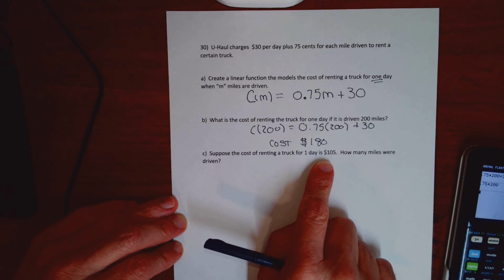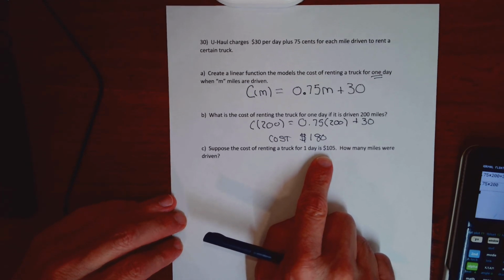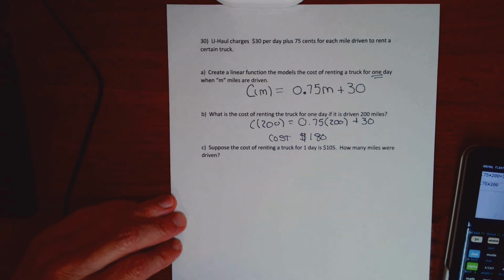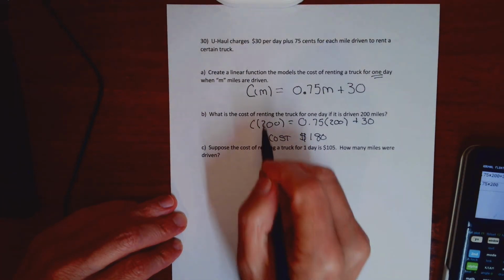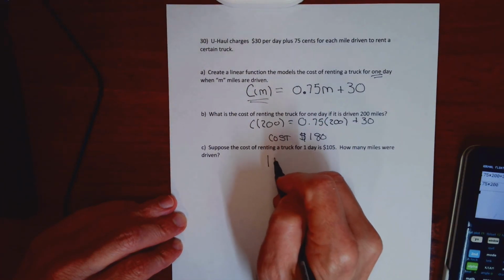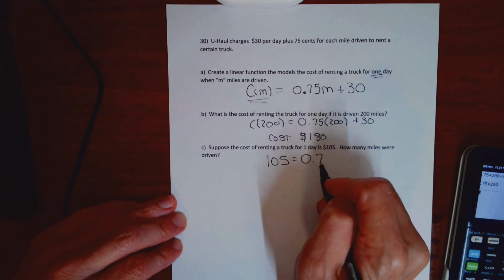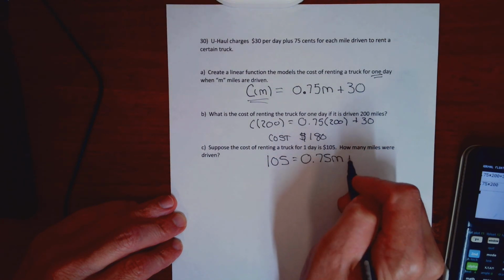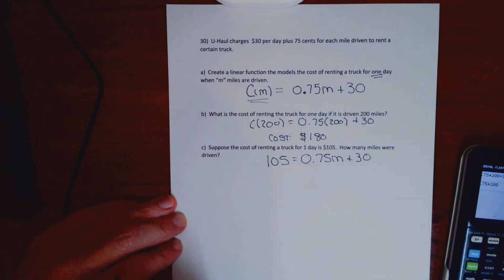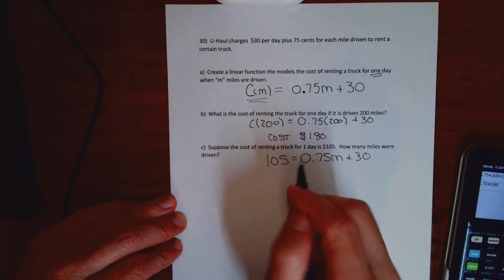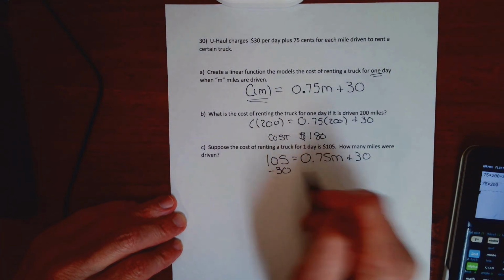Part C, suppose you spent $105 in a day. How many miles did you drive? If I put this on a test, there's a ton of students that would get the right answer without doing a lick of algebra. It's kind of the reason I'm not putting this on the test. So part C, if the cost, which is the left-hand side of the equation, is $105, how many miles did I drive? To solve that, simply take the cost part of the cost equation and put the 1 day cost into it, set it equal to the cost equation, and then do my algebra.